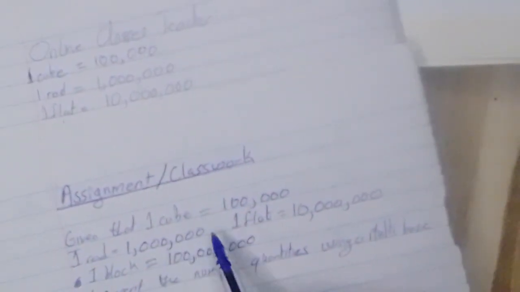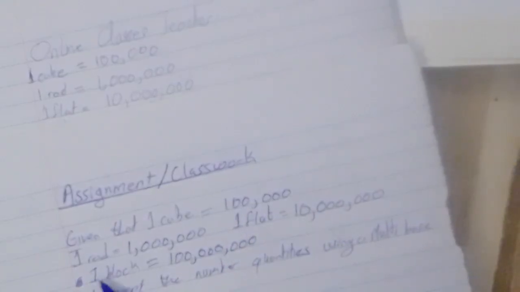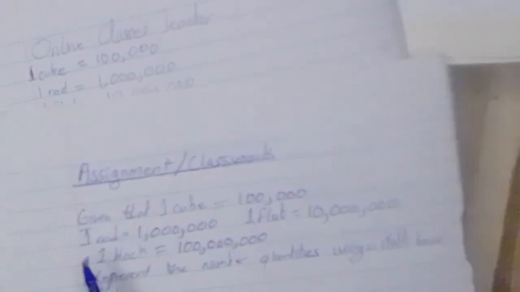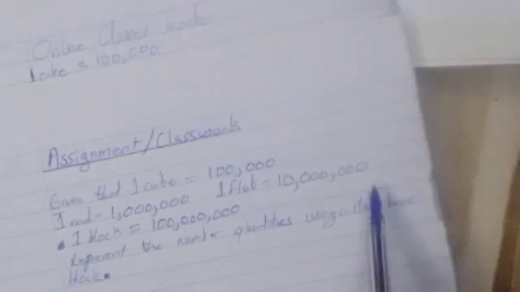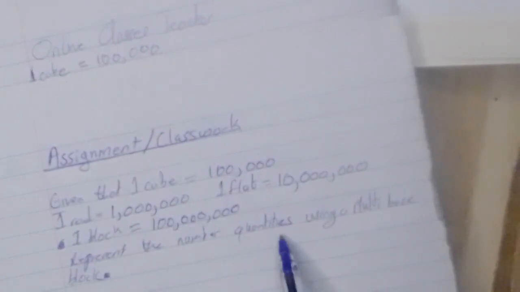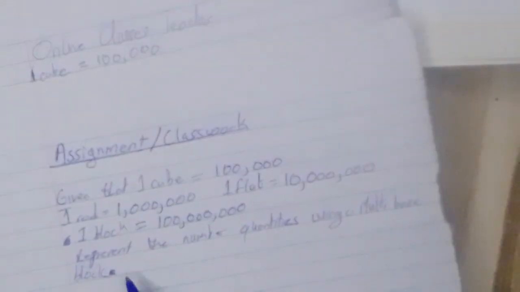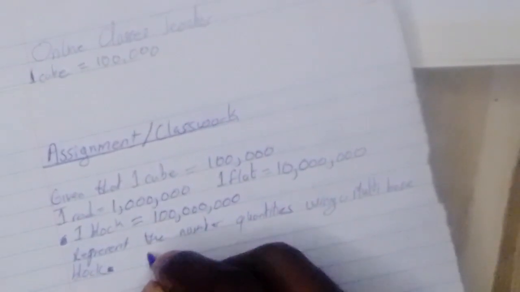Given that 1 cube is equal to 100,000, 1 rod is equal to 1 million, 1 flat is equal to 10 million, and 1 block is equal to 100 million. Represent the number quantities using a base block.